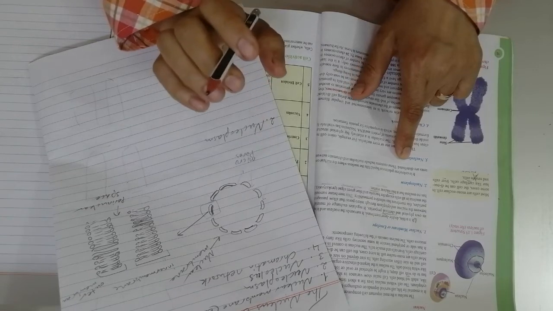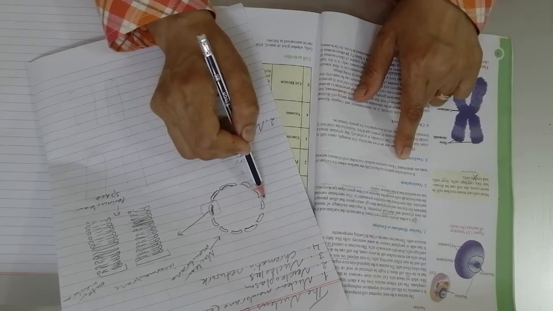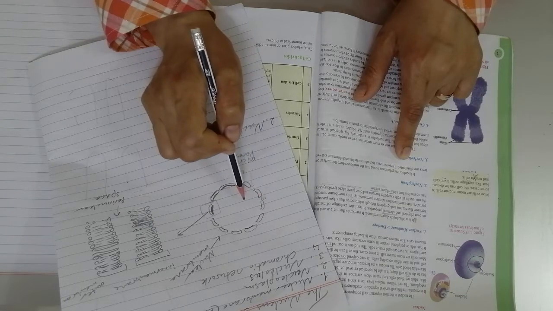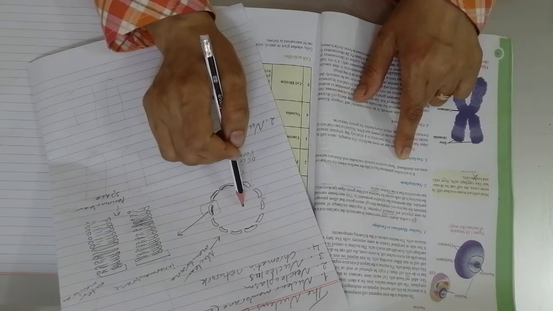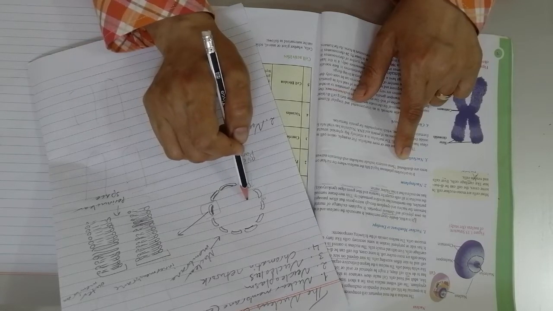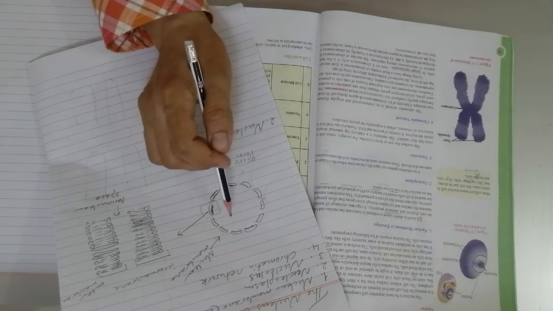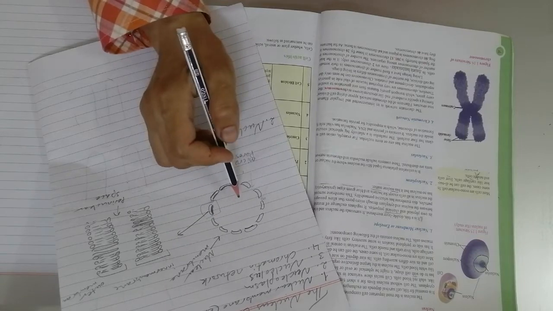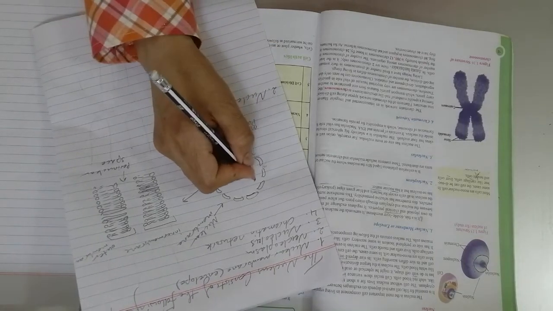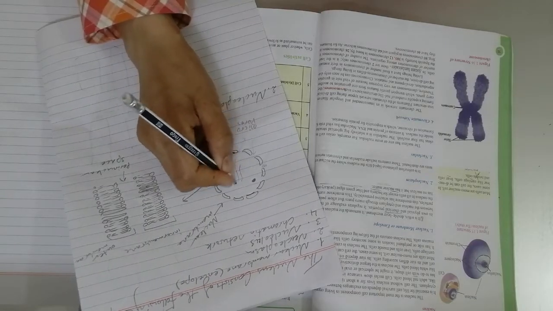That means it's important in what? What is its function? Its function, it protects the contents that are distributed inside it. Without the nucleoplasm, these contents are not protected. These contents include what? They include the nucleolus, this is the nucleolus, and the chromatin network.